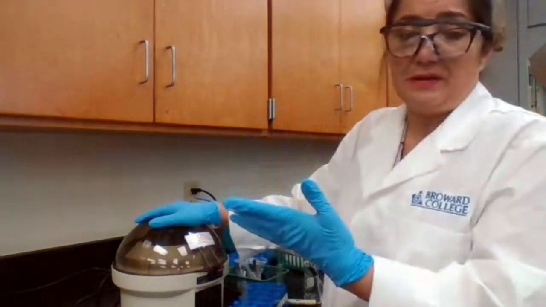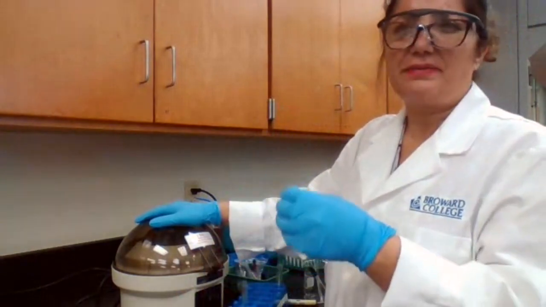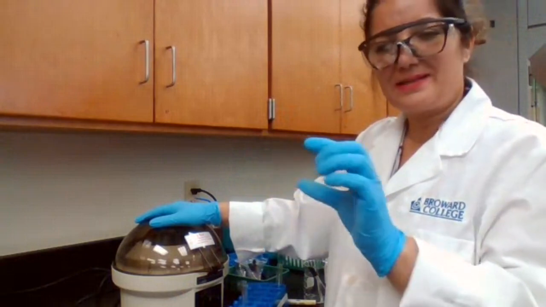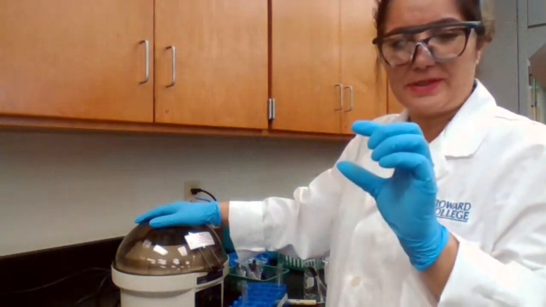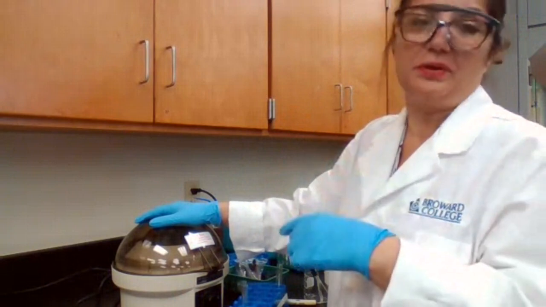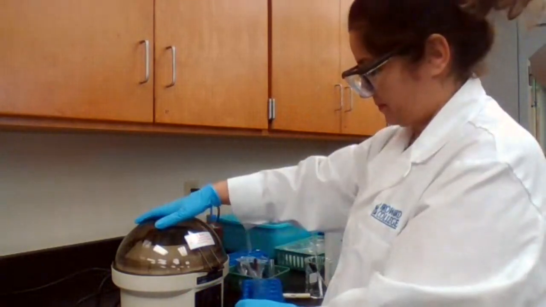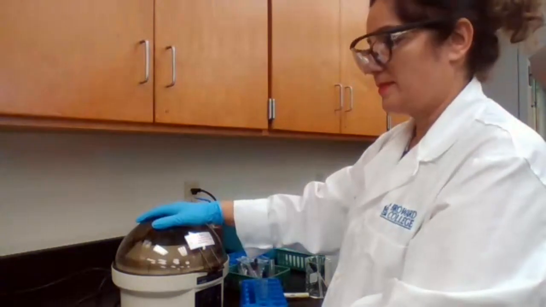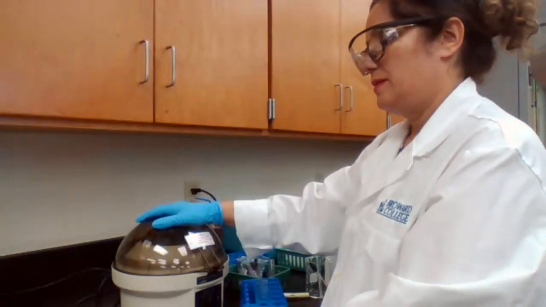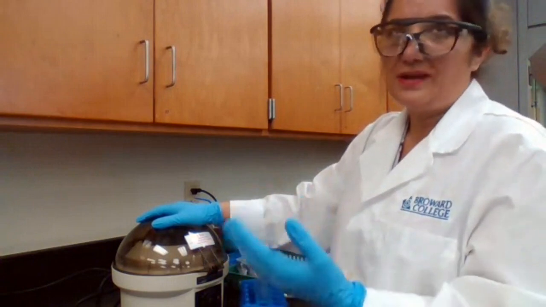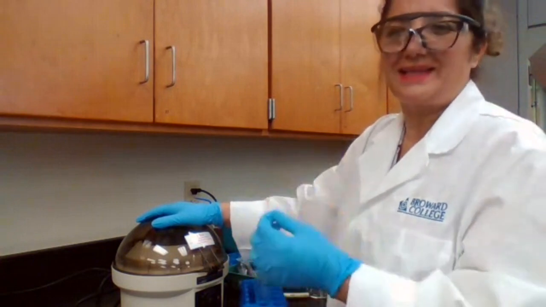The 30 seconds is not a fixed number. If I take it out and the top, the supernatant, is not clear, I have to put it back. That's why it's qualitative analysis.